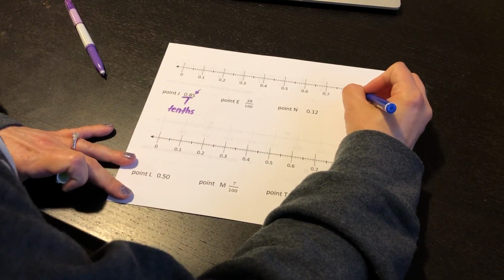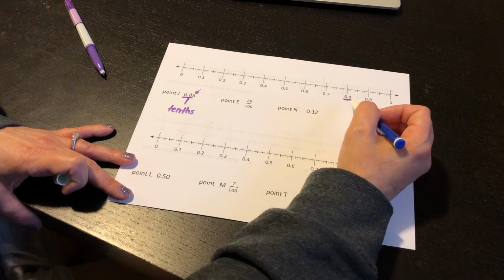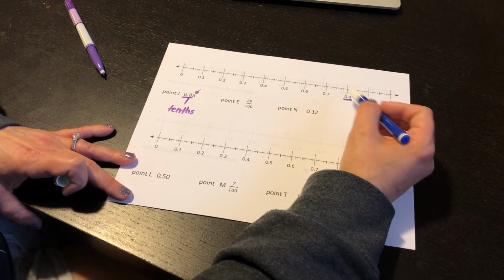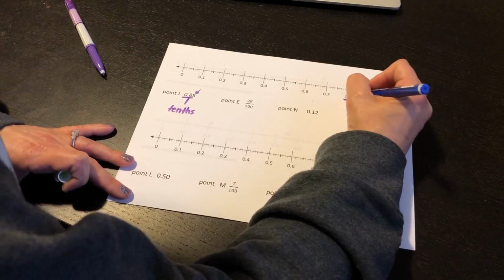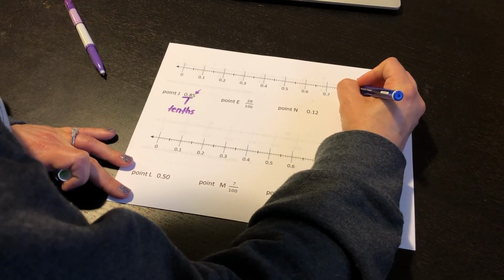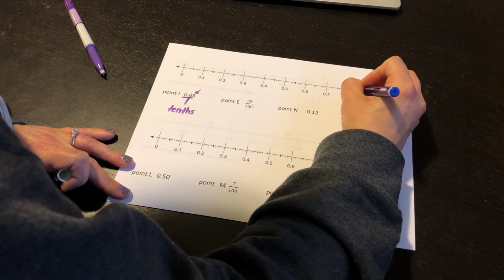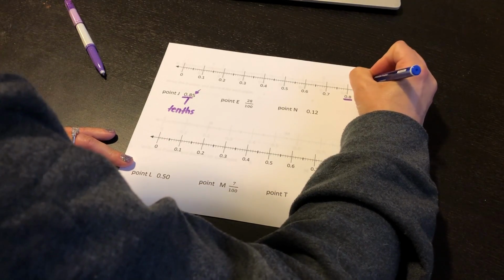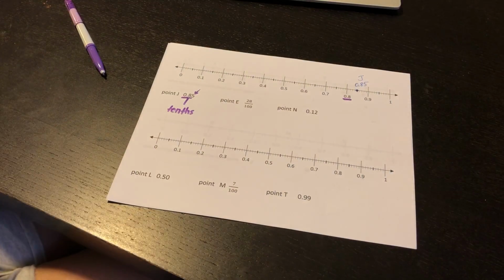So this little dark mark, I think most people are used to that. It means 5. We have 10 between each tenth, and that represents 5. So 80, 1, 2, 3, 4, 5. And that's point J. All right?